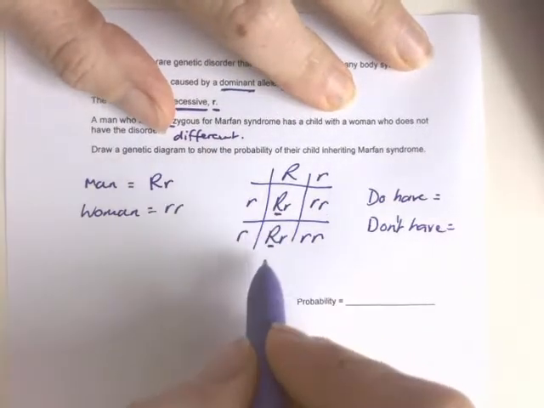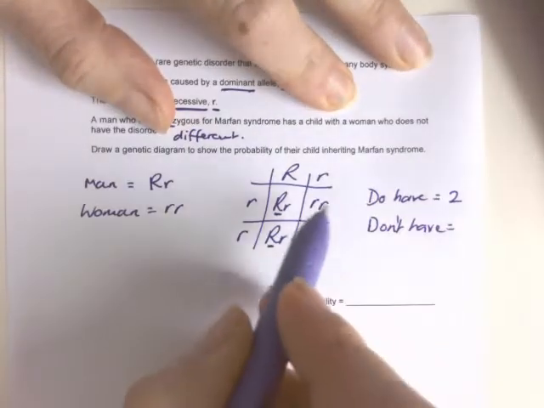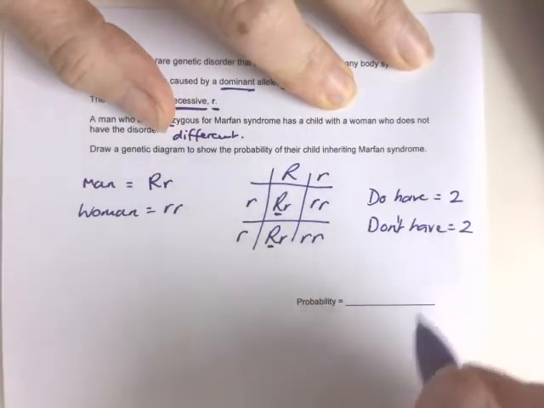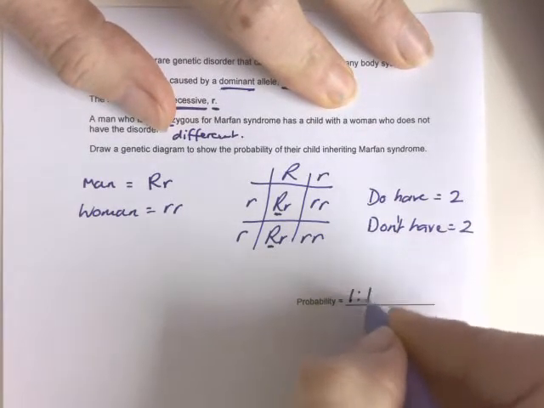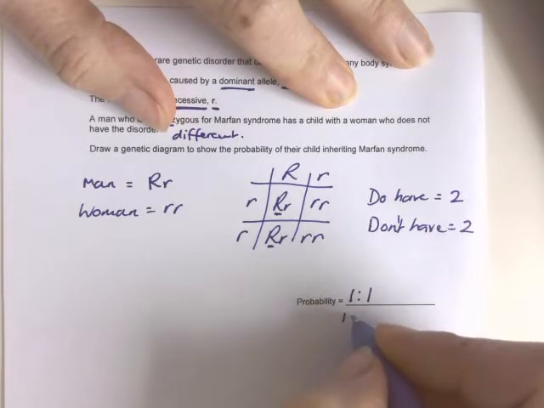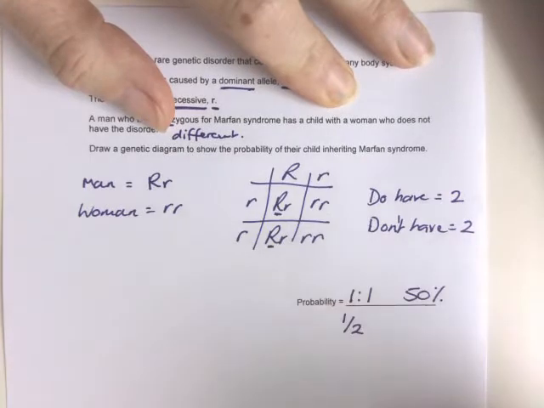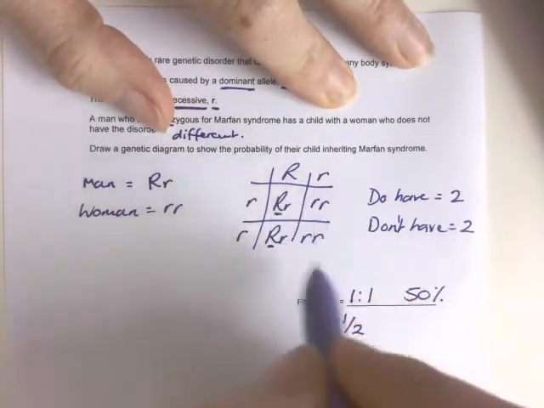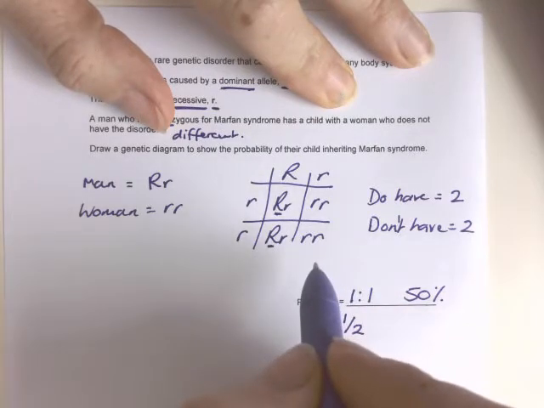Here, the ones that do have it, there's 2, and the ones that don't have it, there's 2. So you can write your probabilities in different ways. You can write it 1-to-1, you can write there's a half chance, you can write 50% chance. But basically, the probability is 50% will have it, 50% won't.